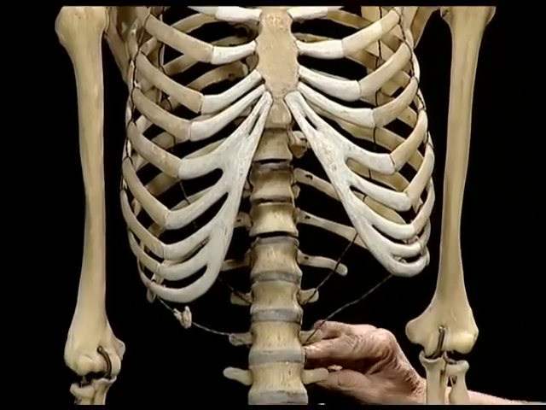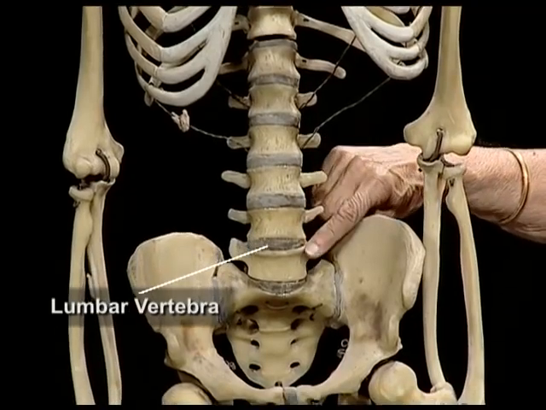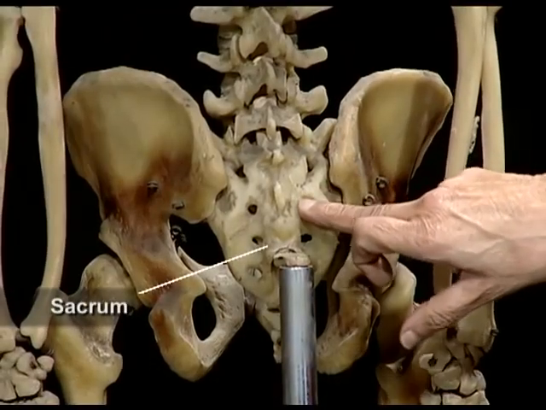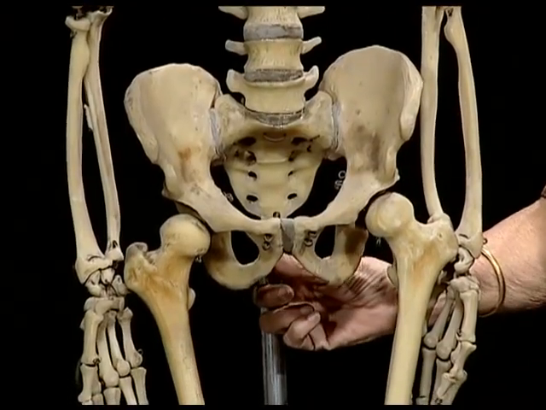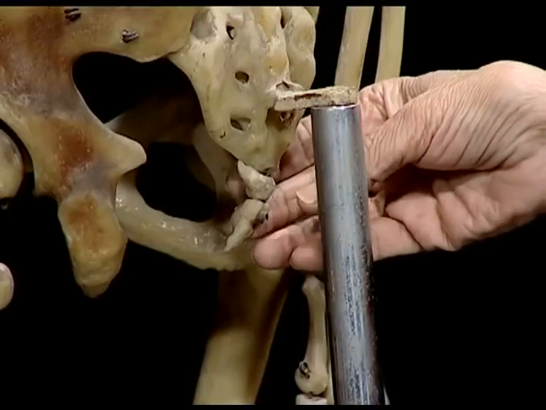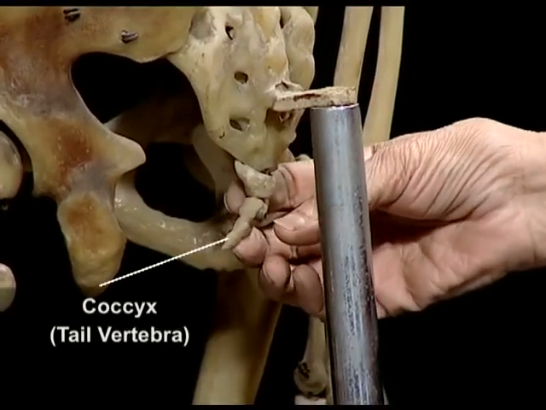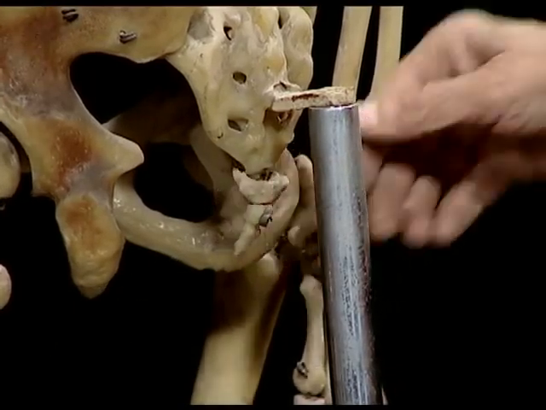Then there are 5 lumbar vertebra, that is in lumbar region. Then we have 1 sacrum, it is fused, and 1 coccygeal, that is also fused. You can see a small tail like thing coming out, and that is why sometimes it is also called tail vertebra. This skeleton belongs to human.